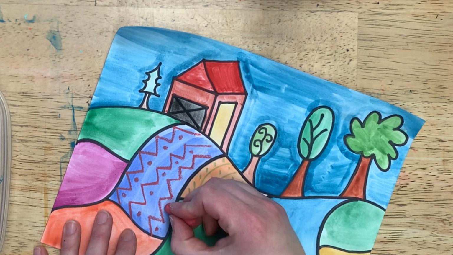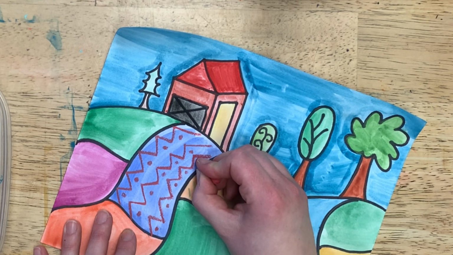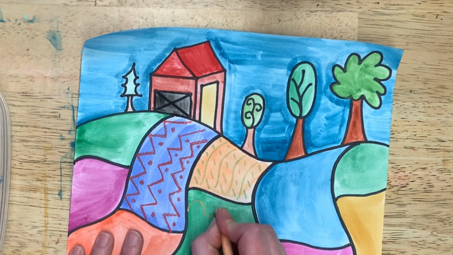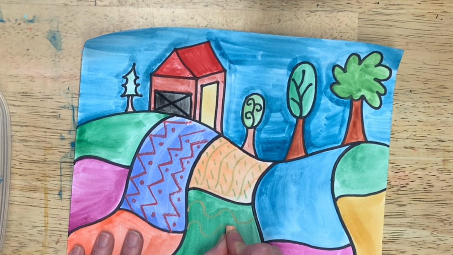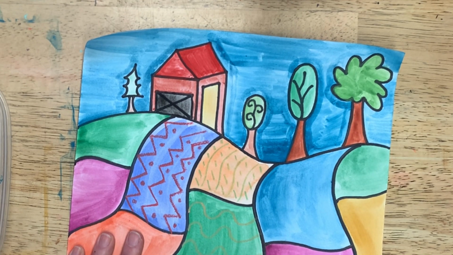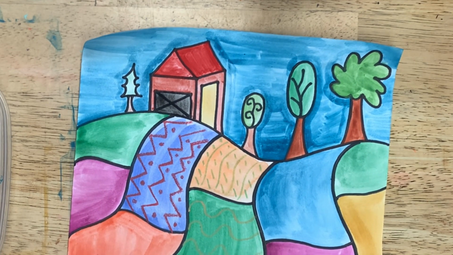Remember, with our patterns, we want to be consistent and careful that we have a nice, consistent, clean pattern. So I'm going to try these swirly lines.